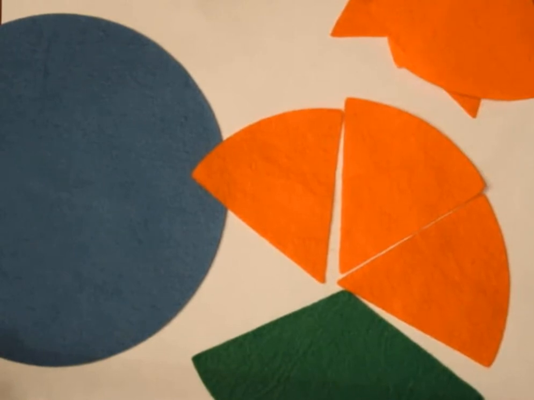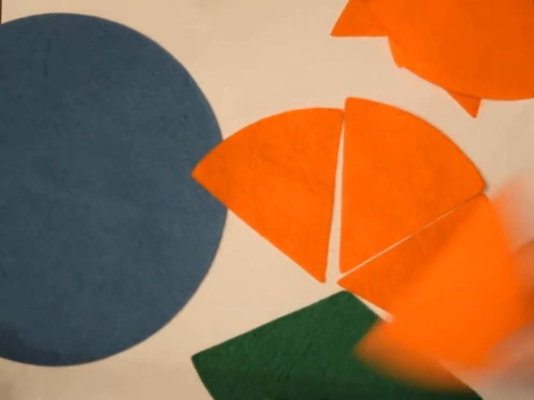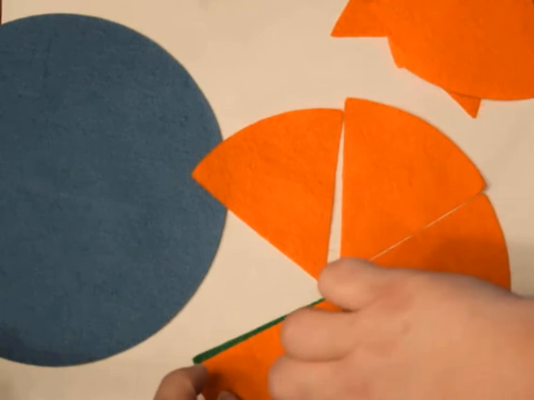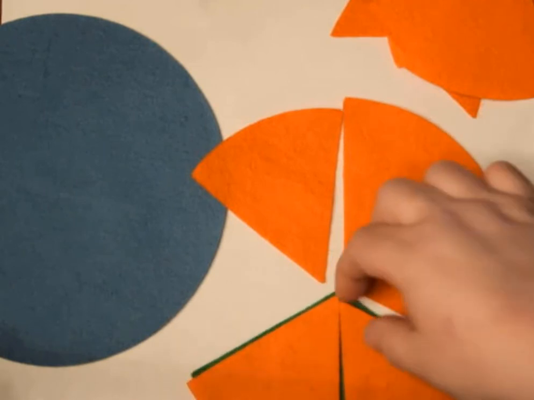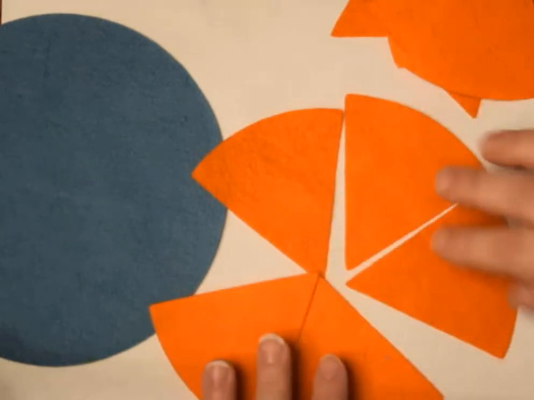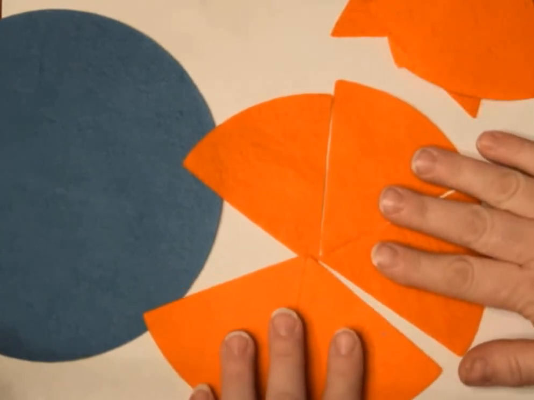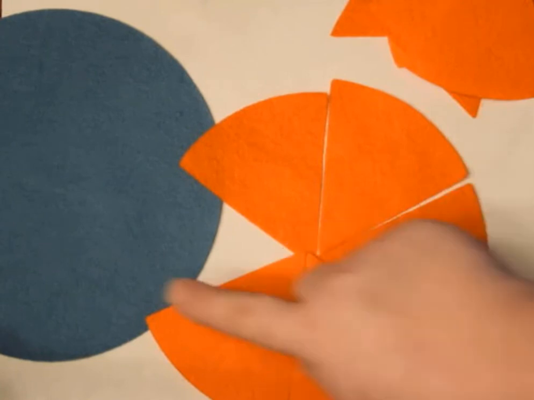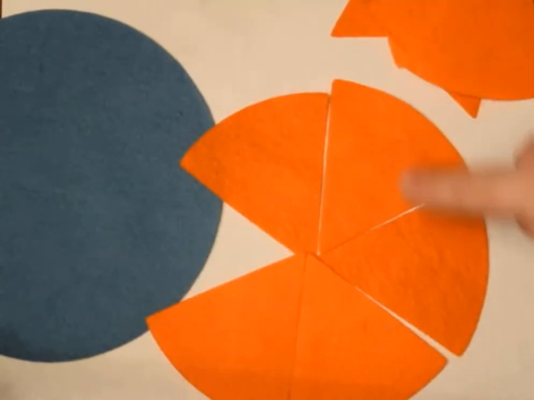And then I can do that again. These two 6ths will equal 1/3, so I can replace that. And so I end up with my answer being 1 and 5/6.